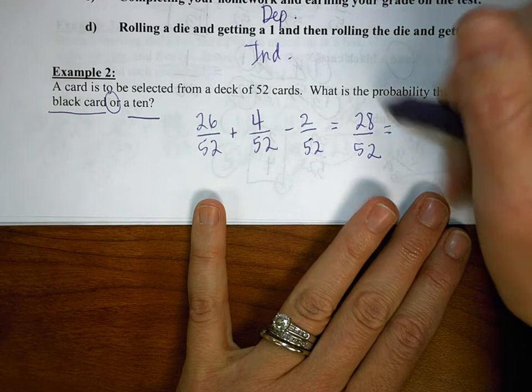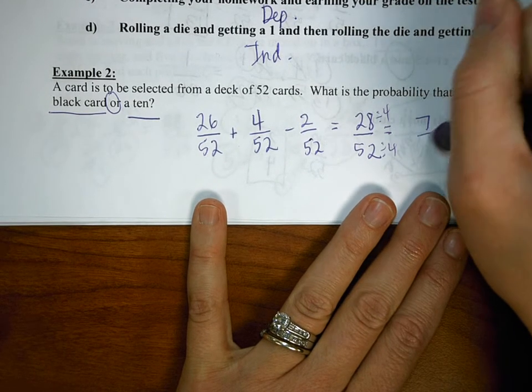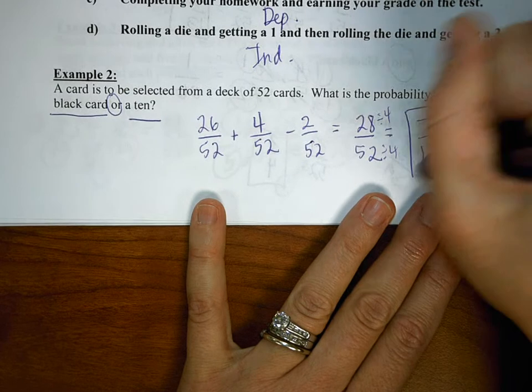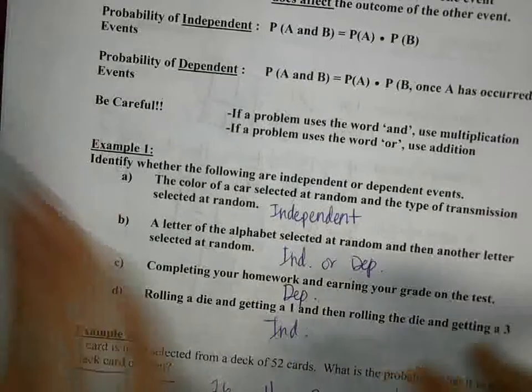It does end up being 7 over 13. You can divide by 4 to the top and the bottom, and you get 7 over 13 as your answer. Questions? Okay, moving on.